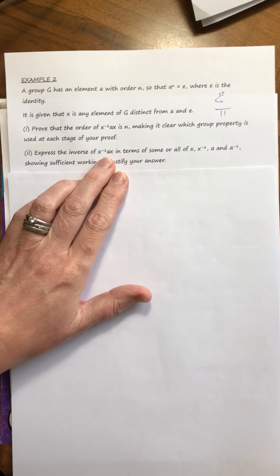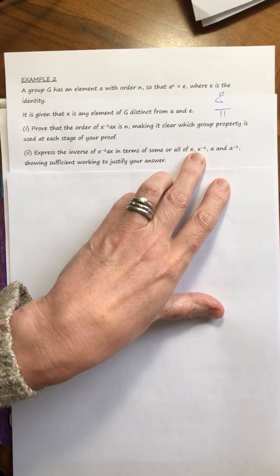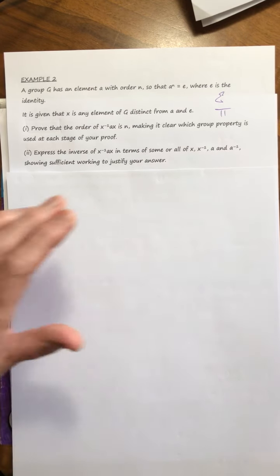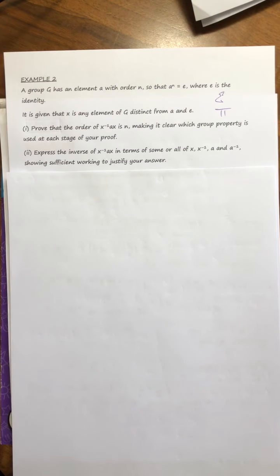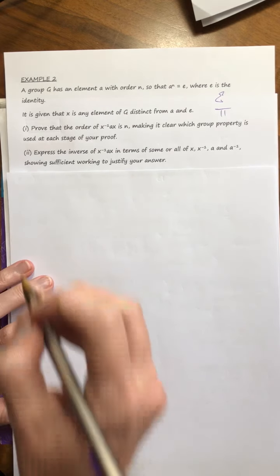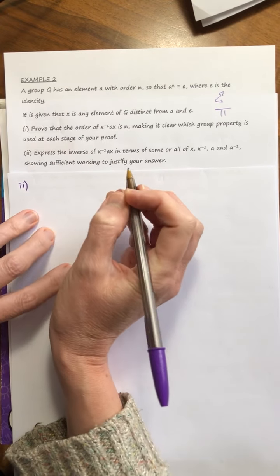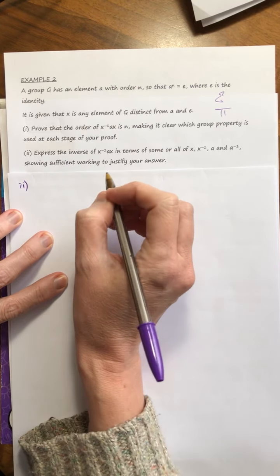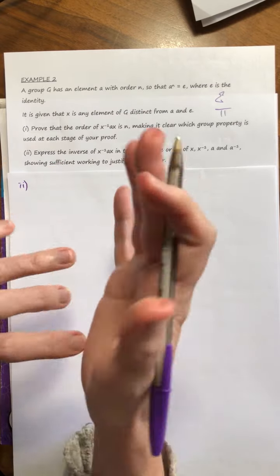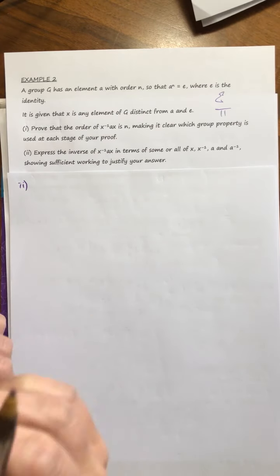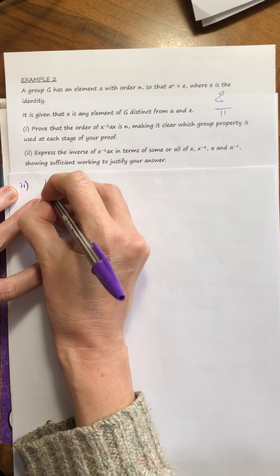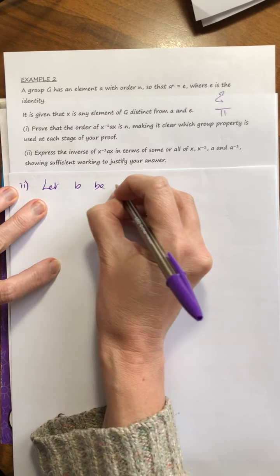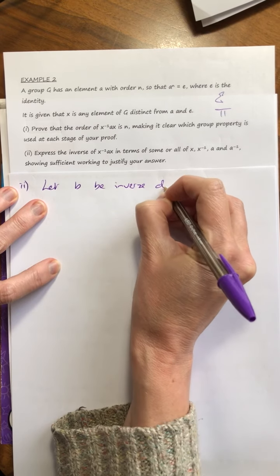Okay, a second one. Express the inverse of that element in terms of these individual elements, showing sufficient working. Okay, so the idea is similar to that inverse property that we've just shown. So what I'm going to do here is make up a bit of notation for the inverse element, so I'm going to let b be our inverse element.